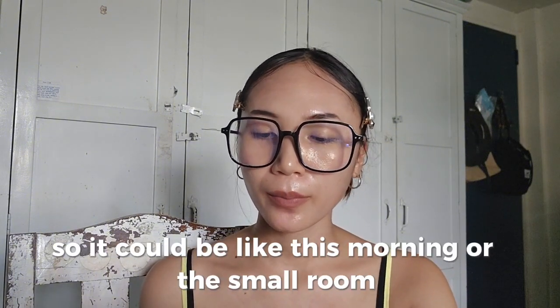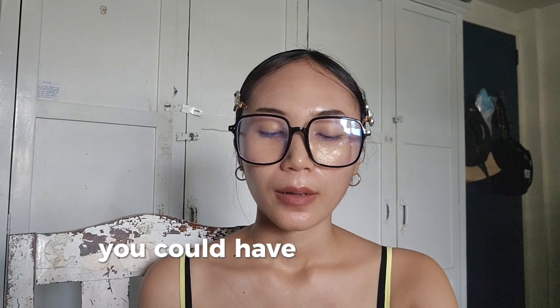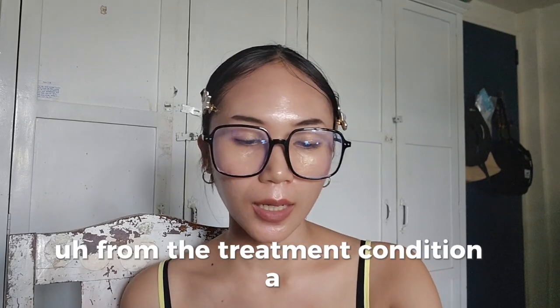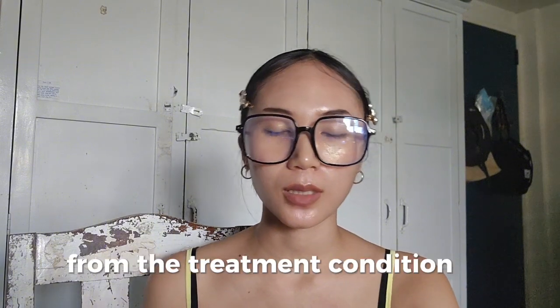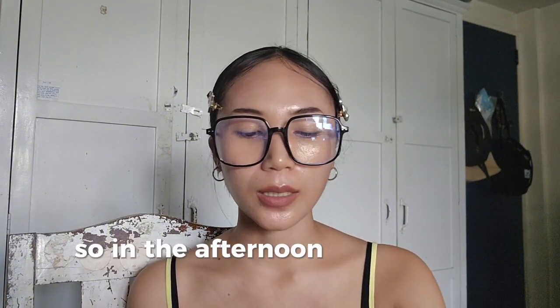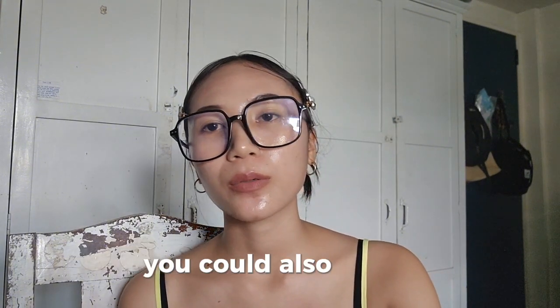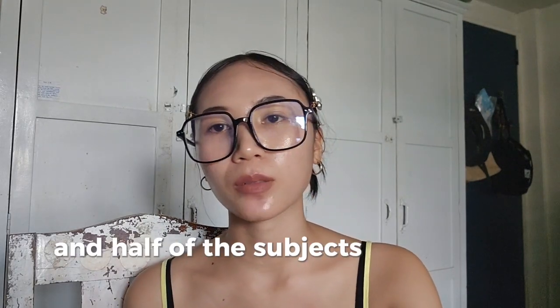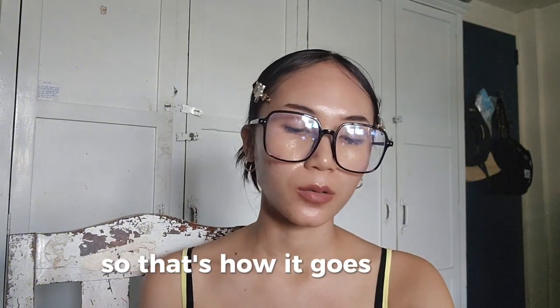In the morning, or the small room, you could have half of the subjects from treatment condition A and half of the subjects from treatment condition B. In the afternoon, in the larger room, you could also have half of your subjects from treatment condition A and half from treatment condition B. So that's how it goes.